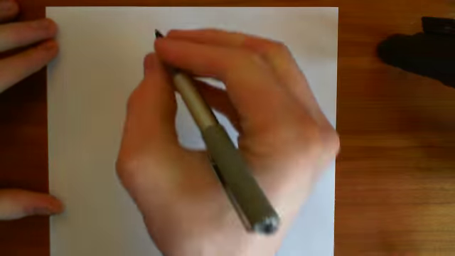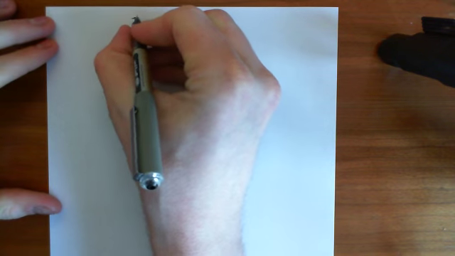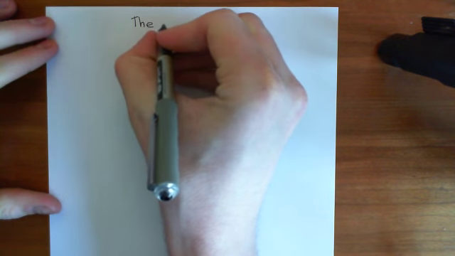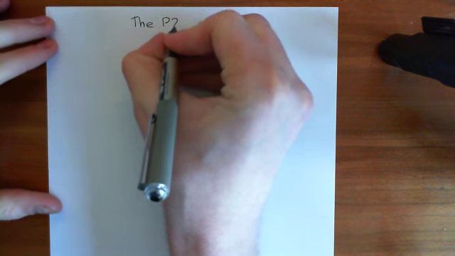In this video what we're going to do is discuss the P2X receptors, which are a type of ligand-gated ion channel.